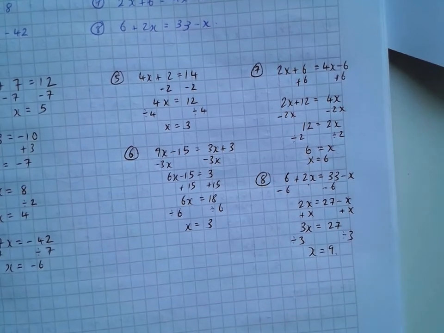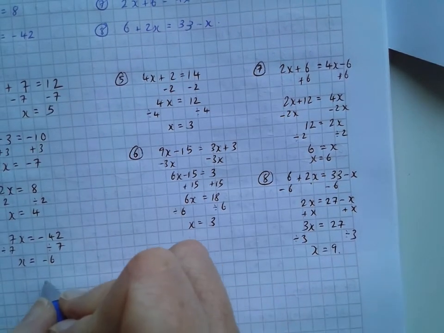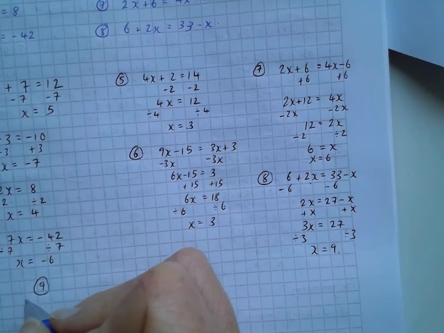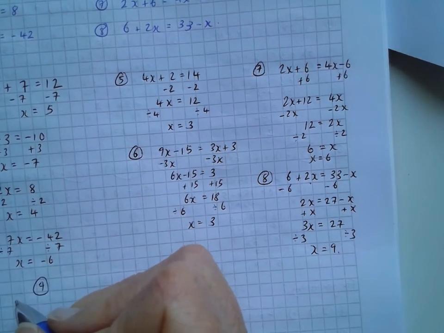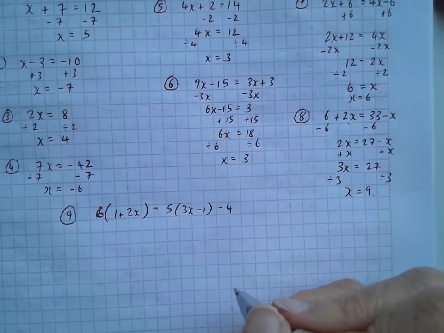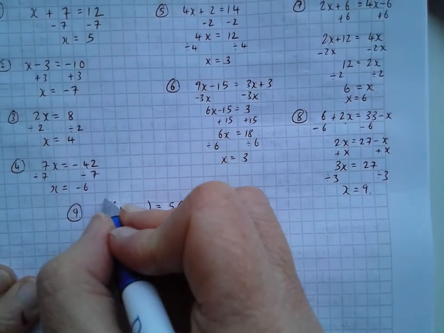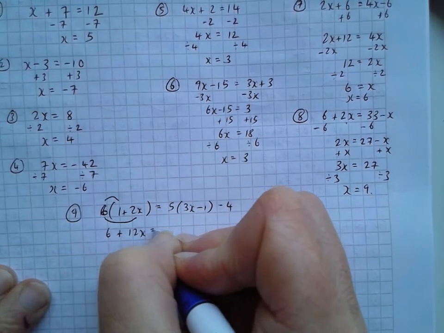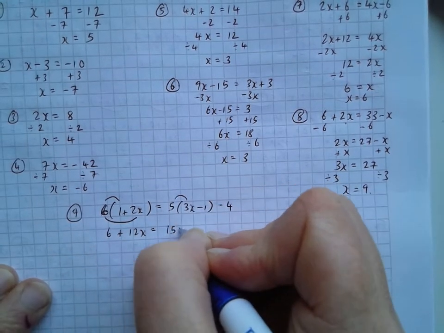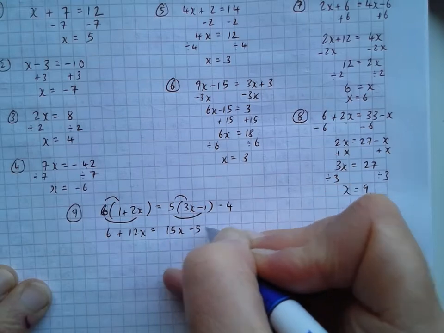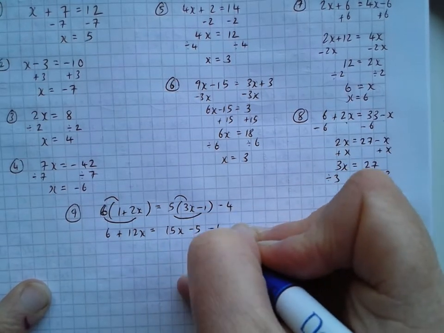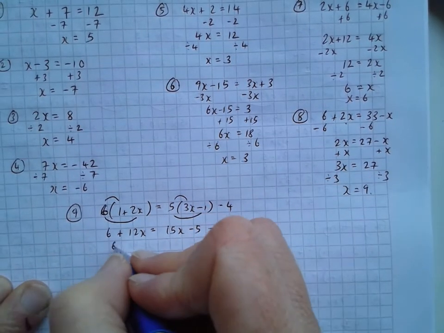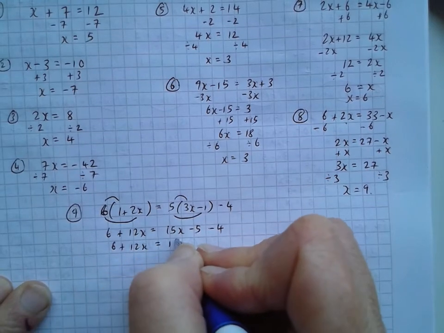Okay, one slightly more complicated one, just in case it comes up. So here's a more complicated one with brackets. So what I do is I multiply out the brackets. 6 by 1 is 6. 6 by 2x is 12x. 5 by 3x is 15x. 5 by minus 1 is minus 5. That minus 4 isn't multiplying by the 5, so it's just there. So I've got 6 plus 12x is equal to 15x minus 9.